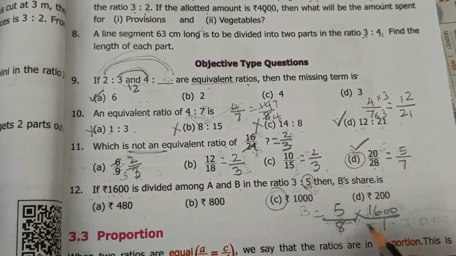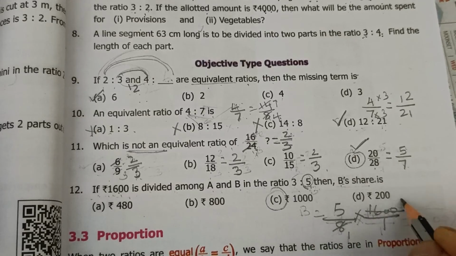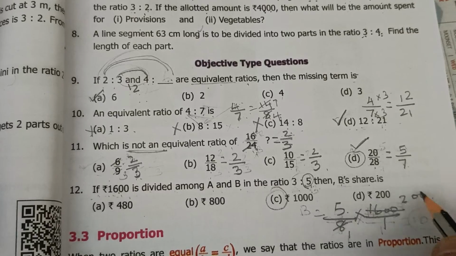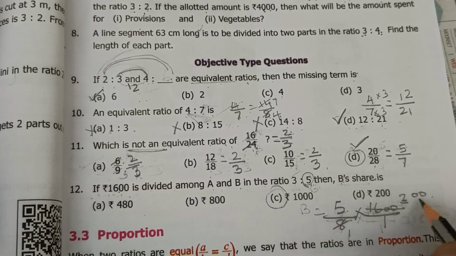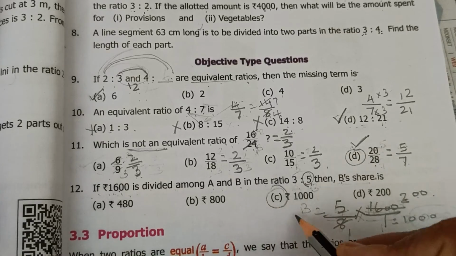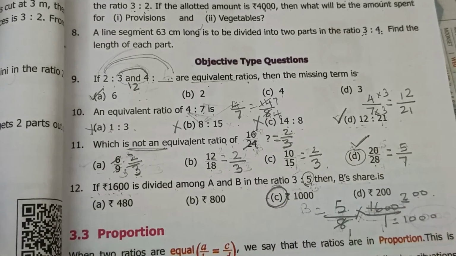1600. Okay, so cancel. 8 ones are 8, 8 twos are 16, and 2 zeros. So 5 into 200, what does it become? 5 twos are 10 and put 2 zeros with that. You get 1000, so option C is the correct answer.